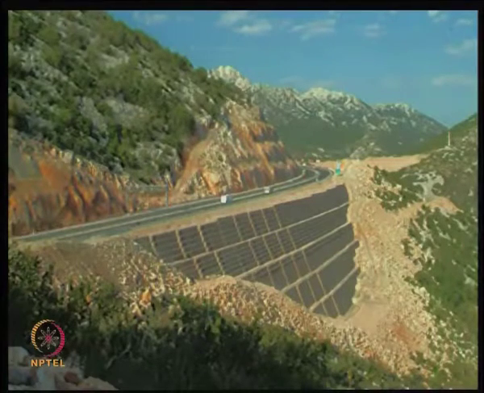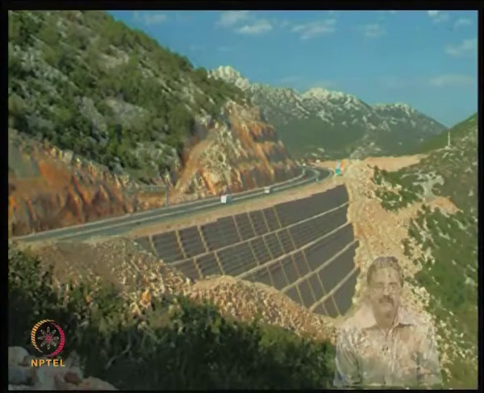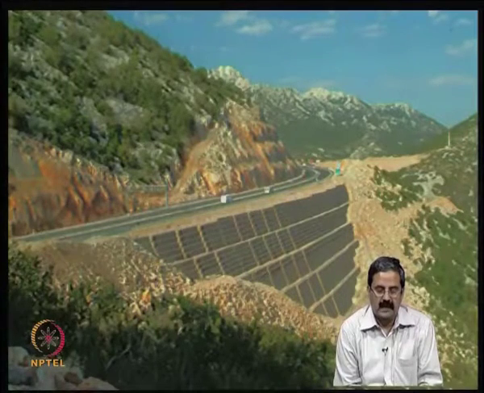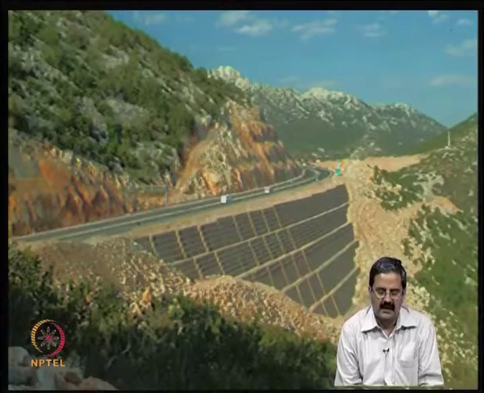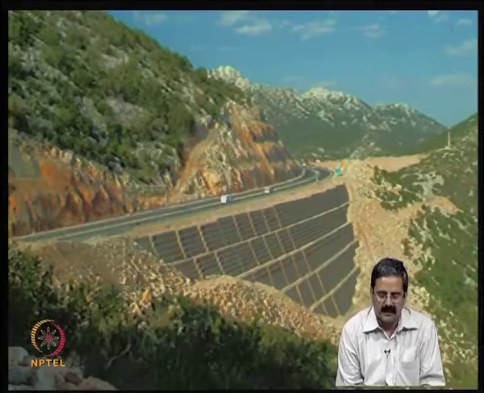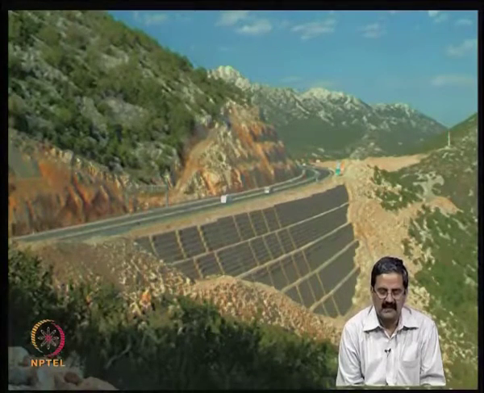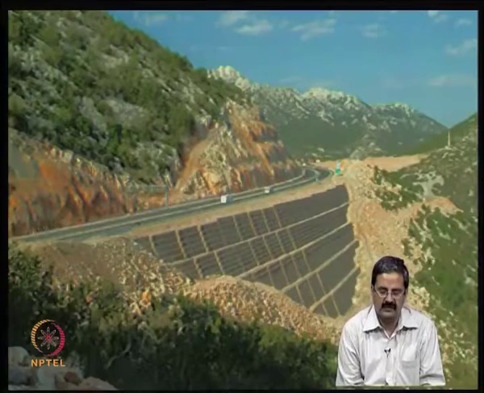See, in fact, 8 meters is one, but suppose you want to go for say 40 meters. In fact, sometime back I visited 2 reinforced soil slopes. One is 22 meters high, which is doing very well, but then I visited another one which is supposed to be 42 meters high, one of the highest walls, but it had some problems because the field engineers have not understood the behavior of reinforced soil walls or soil slopes very well.